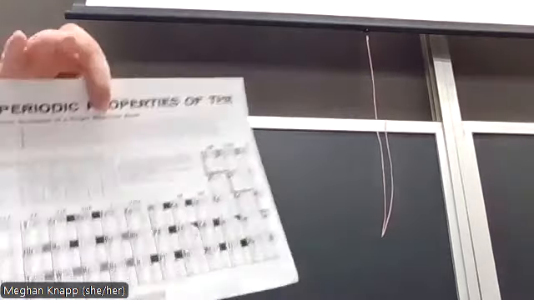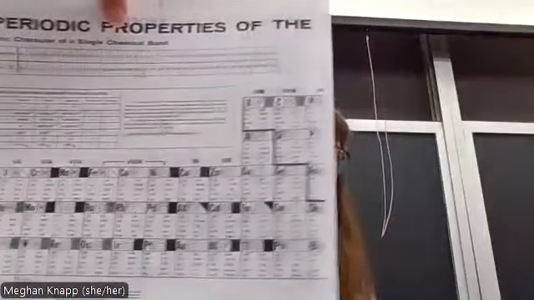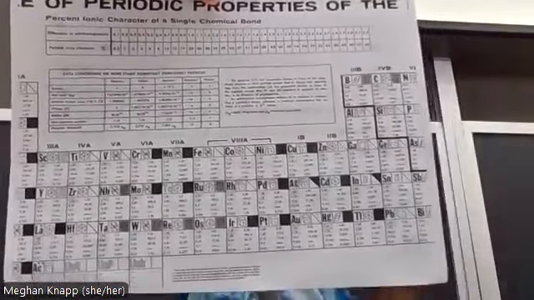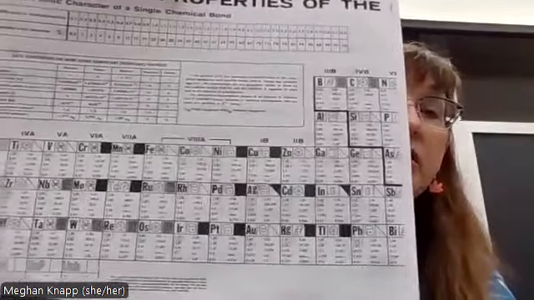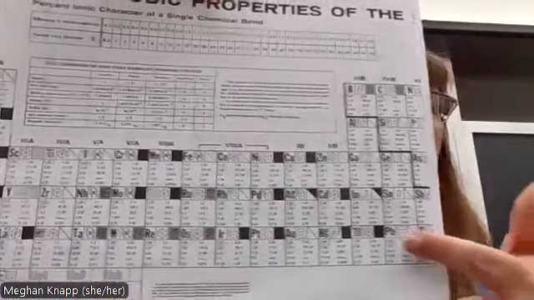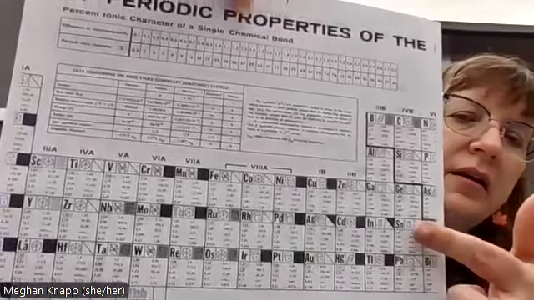So tin wants to do this tetragonal thing, and lead wants to do the face center packing. So the different packing. I'm going to hold this up here so you can see. On this side, tin and lead, very different from one another.